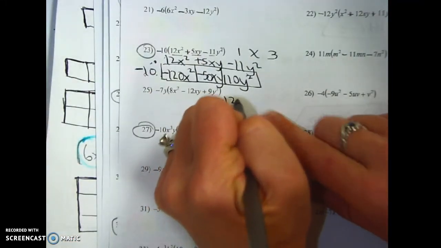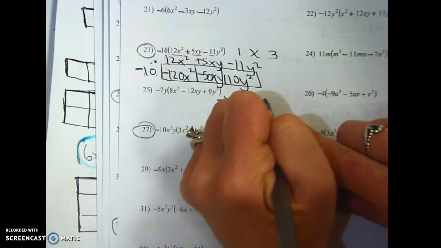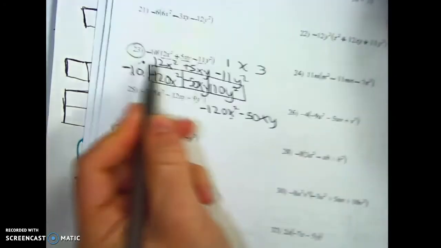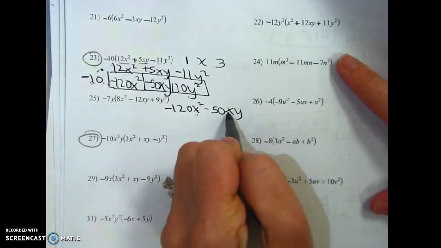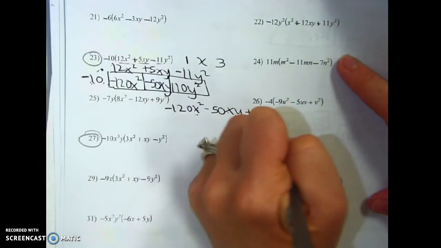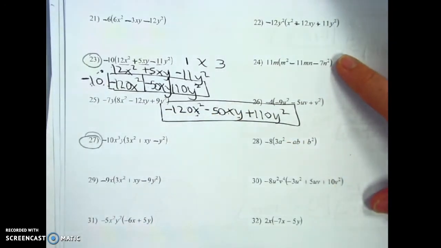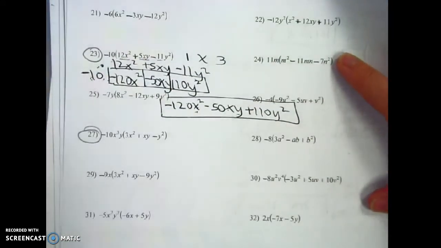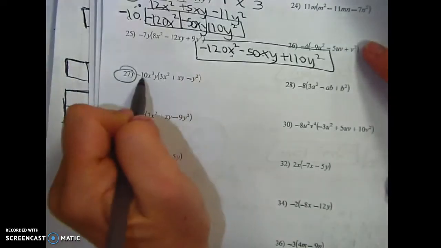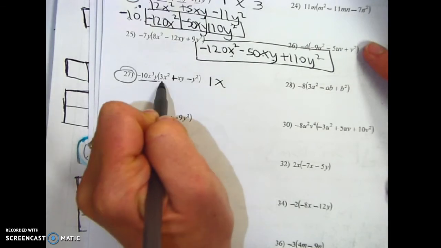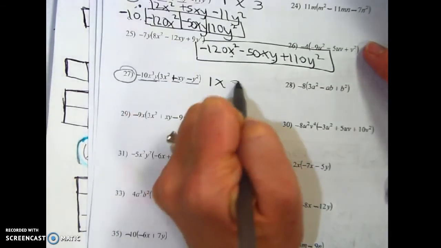Now I'm going to write my answer. And the rule for this is, in order for it to be in standard form, the x's beat out the y's, so it goes x squared then x. And then comes the y. And this is one thing because they're all touching. Let's try number 27. Dimension of this, all of that is touching. It's a 1 by 3, that's a plus by the way.